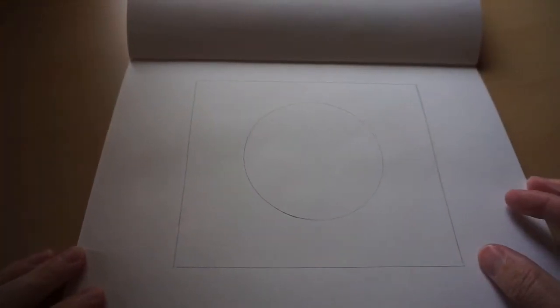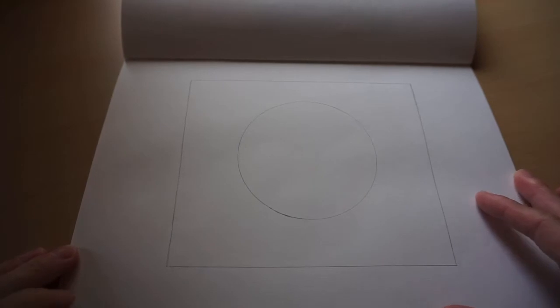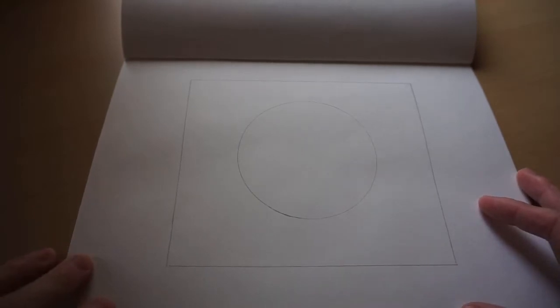Okay, so today's lesson, enough of me talking, we are going to do what is called a Zen Tangle. So let's go. Okay, so this one is quite an easy one to do. It's one of my favourite sort of things.